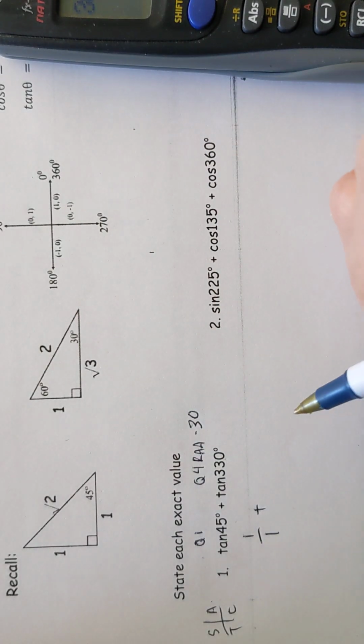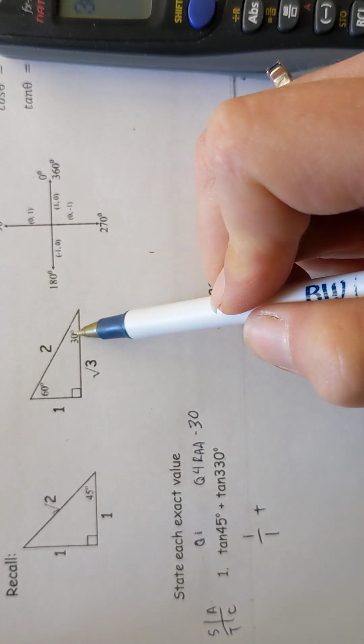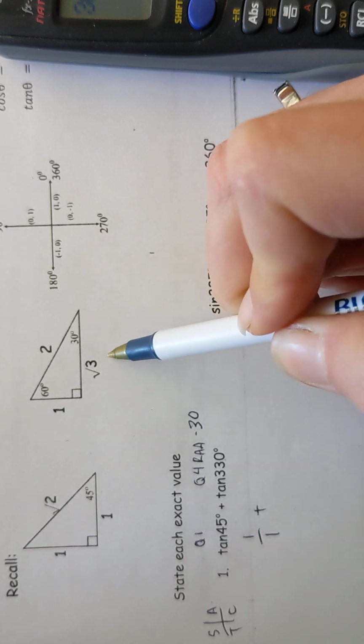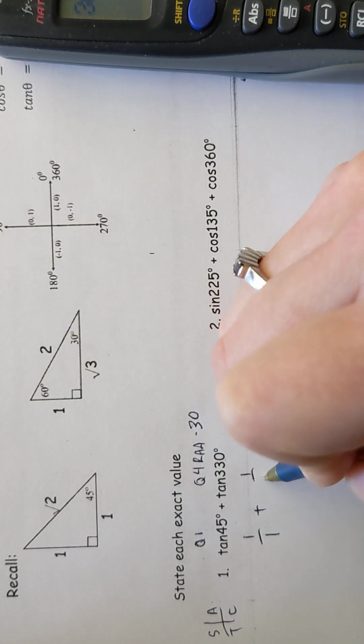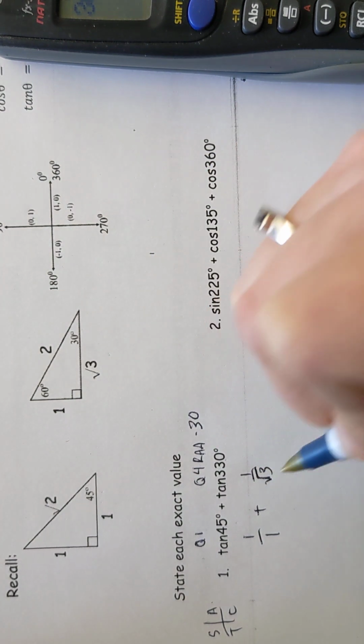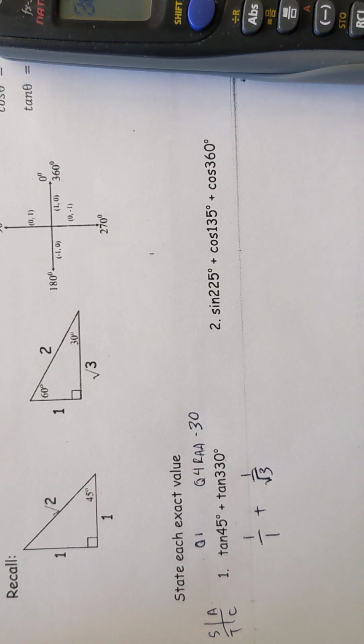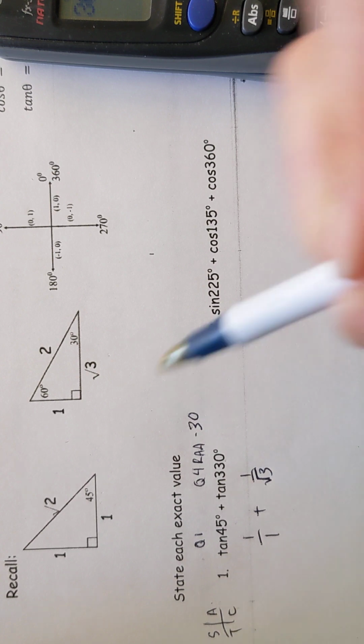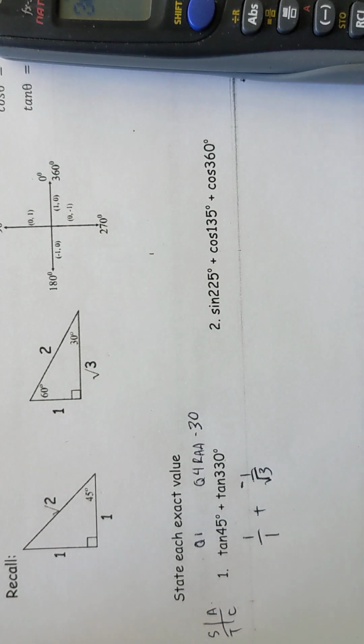Now that I know that, I'm going to be looking at my 30 degrees here, and I'm going to just state the tan value. So that's opposite over adjacent. So that's 1 over root 3. This time though, because I am in quadrant 4, and that's this quadrant here, my tan value is not positive, so I have to put a negative sign in there.